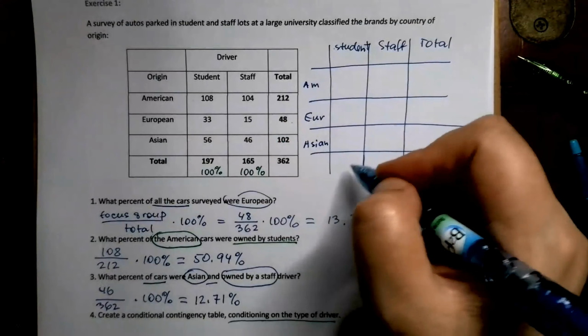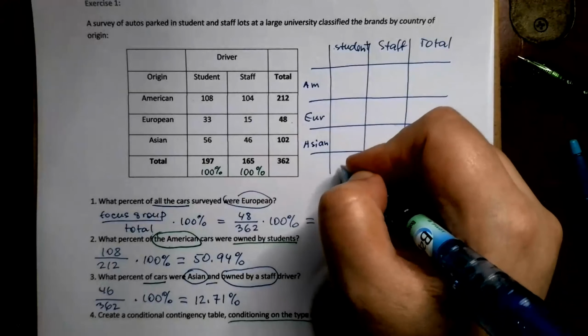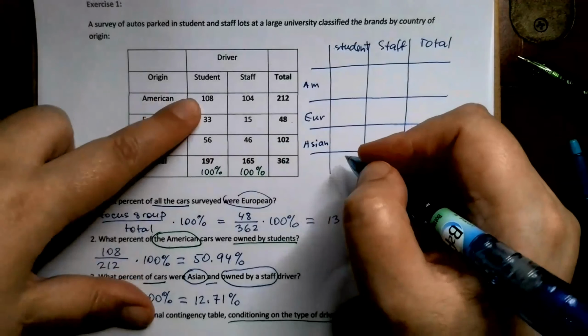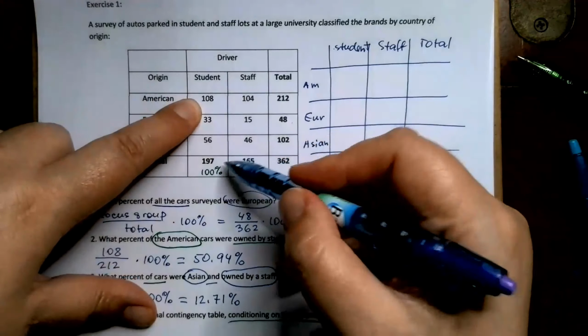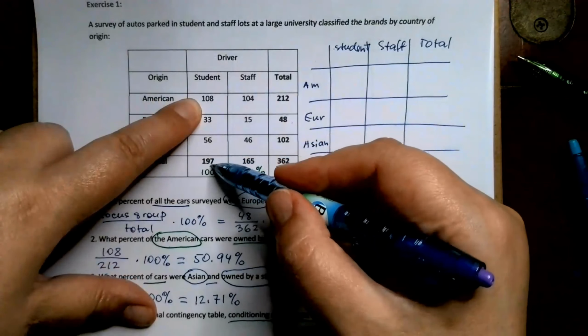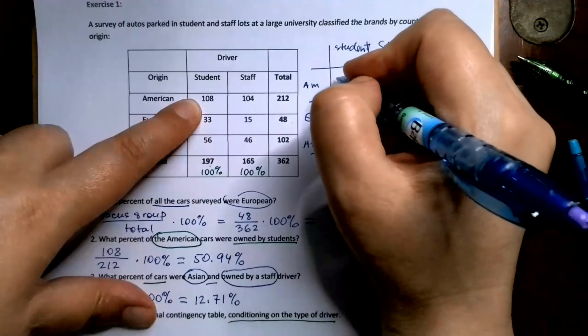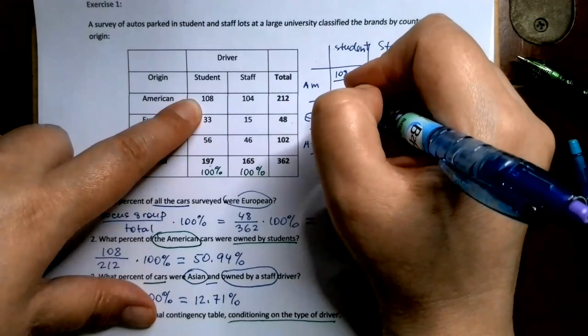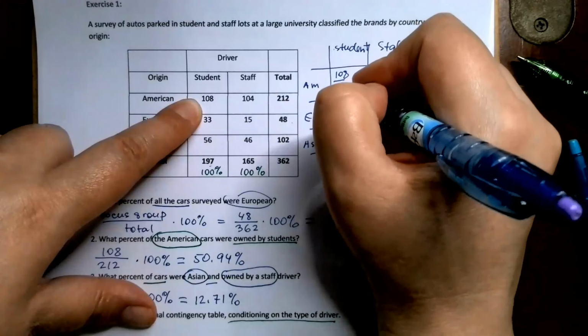So for students, we're talking about percentages now. 108 out of the total of 197 is going to be 108 over 197.